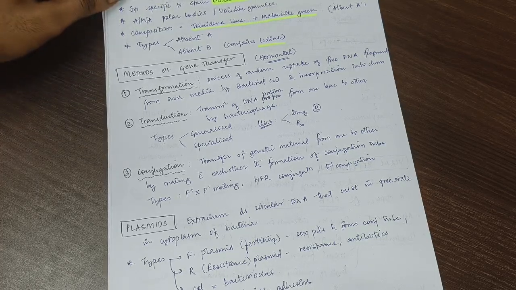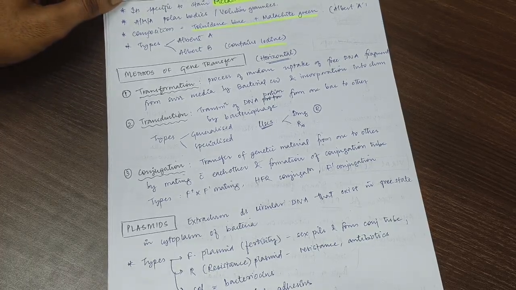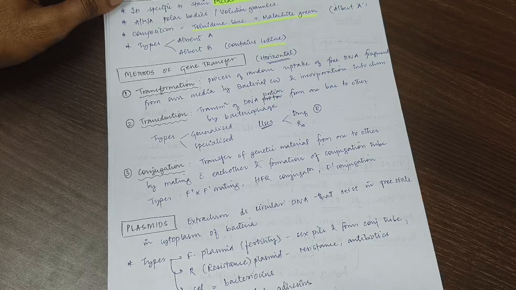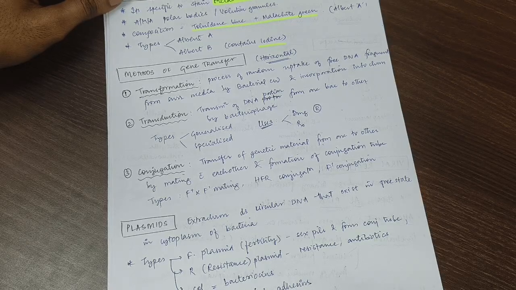So basically in transformation, what is it? The process of random uptake of a free DNA fragment from the surrounding media by the bacterial cell wall and incorporating it into the chromosome of itself. Okay, there is a change, that is called transformation.